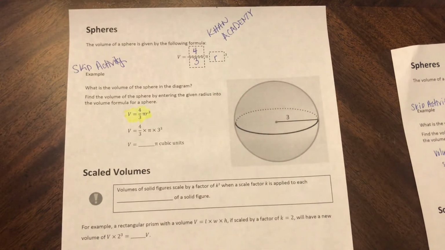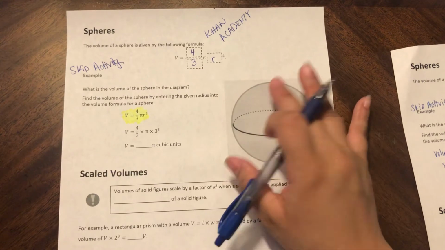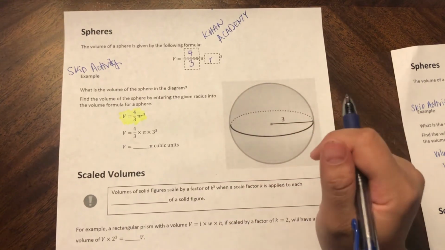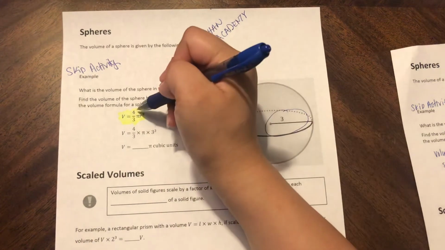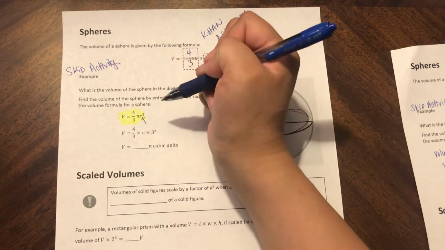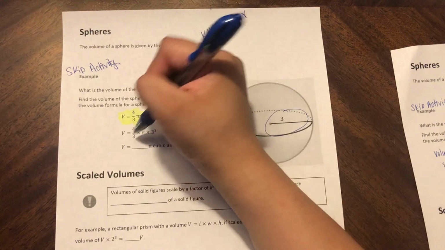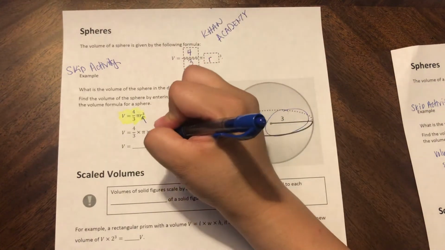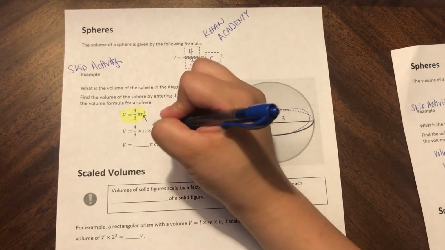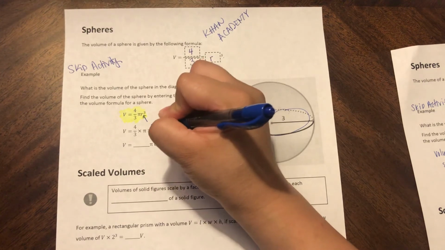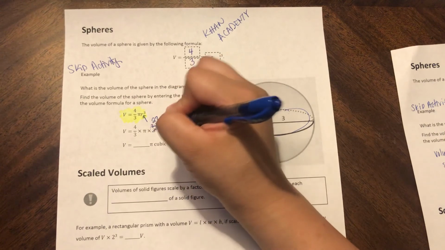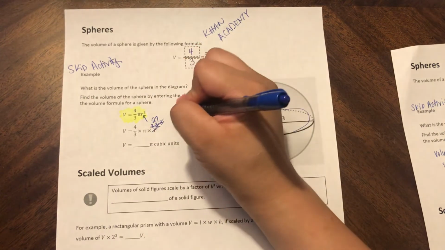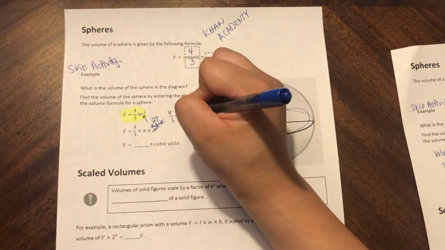Okay, what is the volume of the sphere in the diagram? So here's the sphere. Here is the information they give us. It says find the volume of the sphere by given the radius. The radius is 3. What you do is you take 3 and you replace it right there. So 3 cubed. And you have 4/3 and you have pi. 3 cubed is 3 times 3 times 3. 3 times 3 is 9, times 3 is 27. So I replace all of that with 27. Now, you're going to do 4/3 times 27.